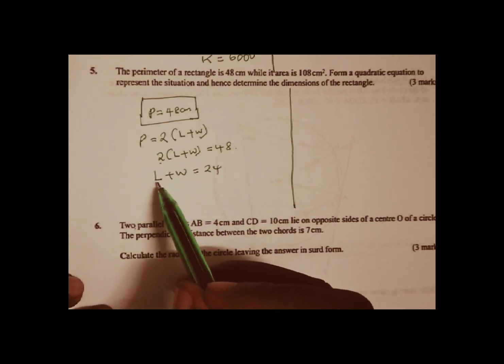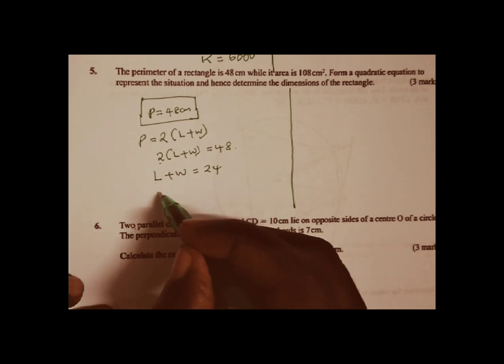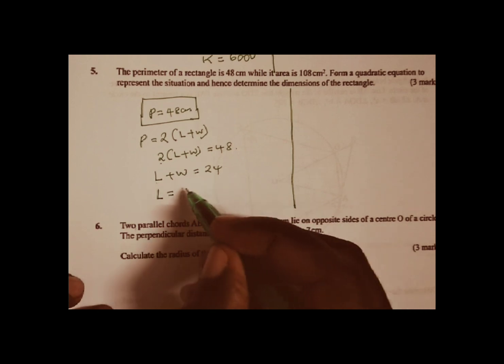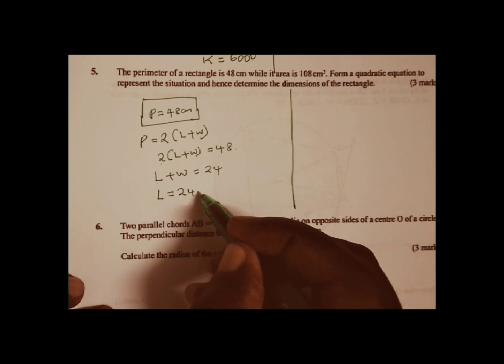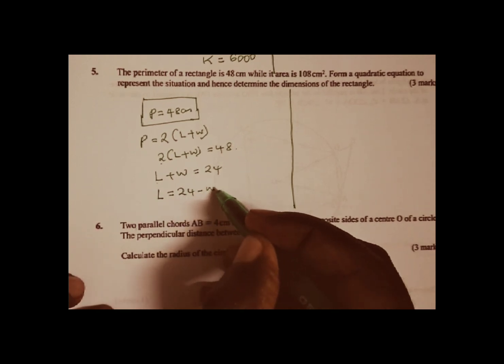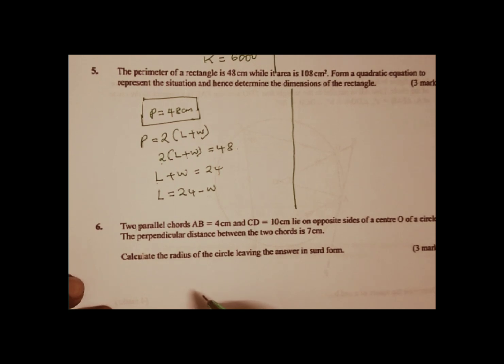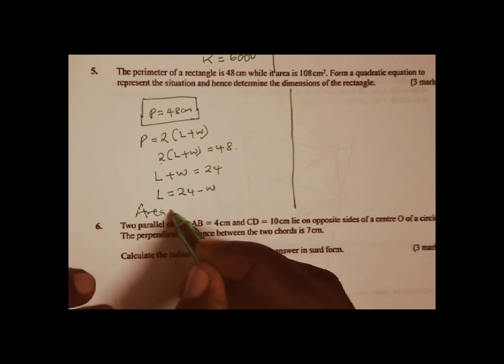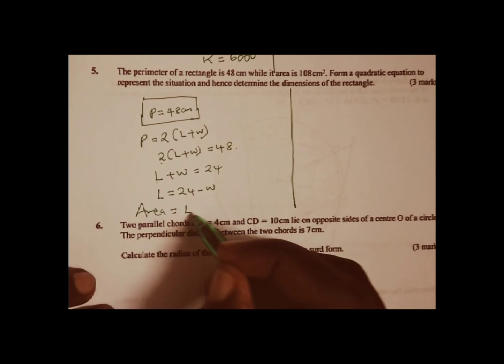And if we decide to make the length the subject, our L now will be equal to, taking W to the other side, 24 minus W as our length. From there now we move to the area. We know the area of a rectangle is given by the length multiplied by the width.